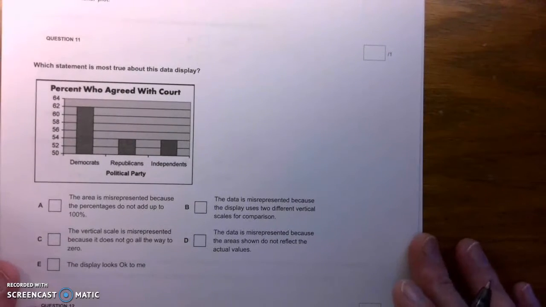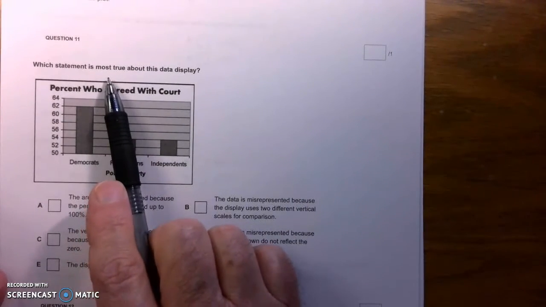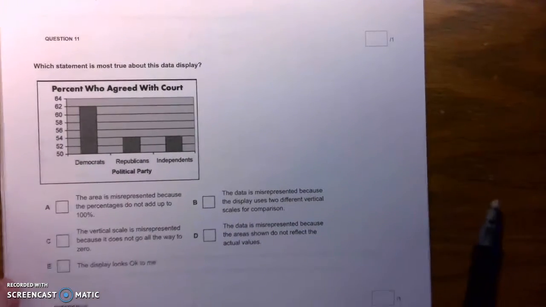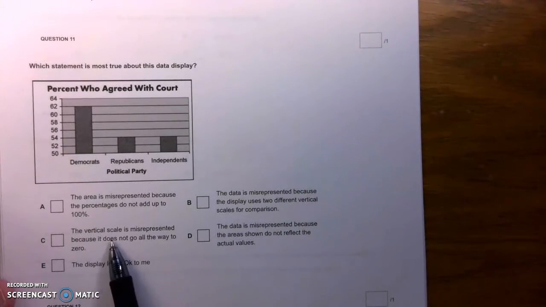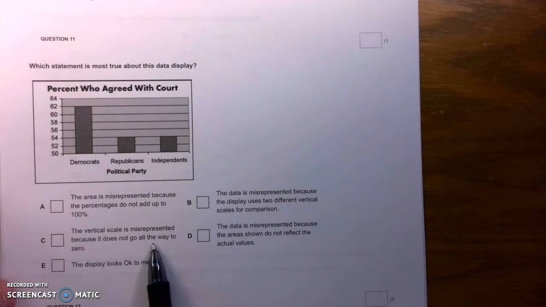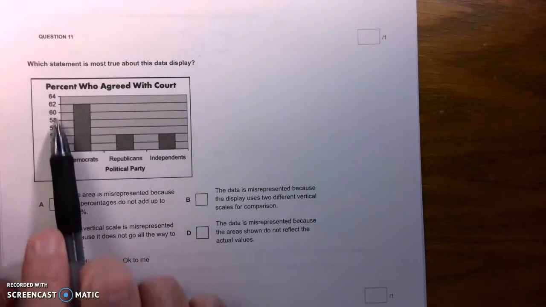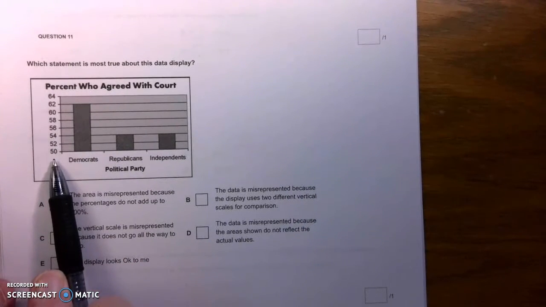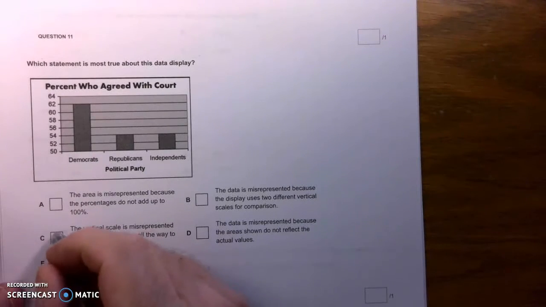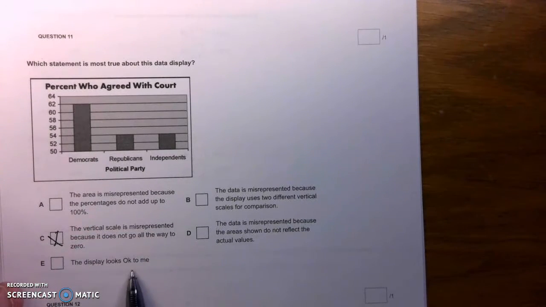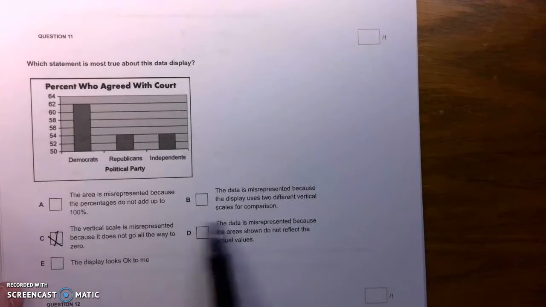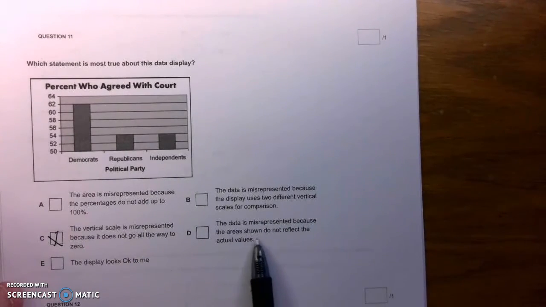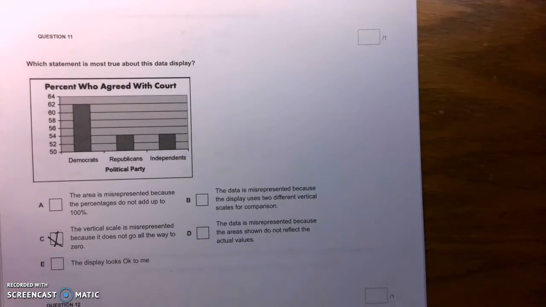All right, let's take a look at this here. What statement is most true about this set of data? Percentages, no. The vertical scale, because it does not go down all the way to 0. That's it. It stops at 50. Two different vertical scales? No, it's only one, because the area shown, yep, it's this one right here. Okay.